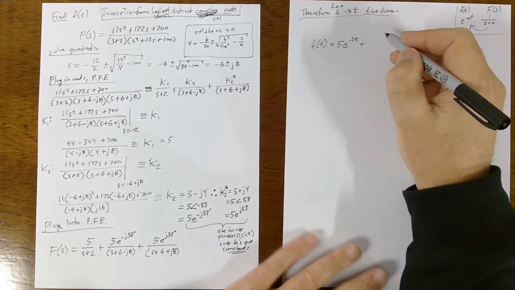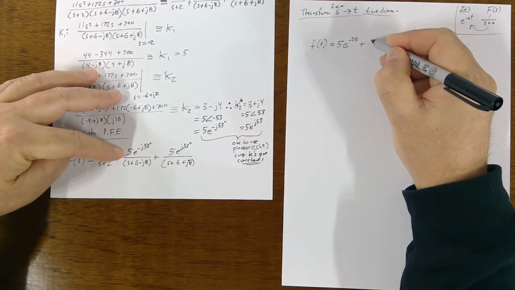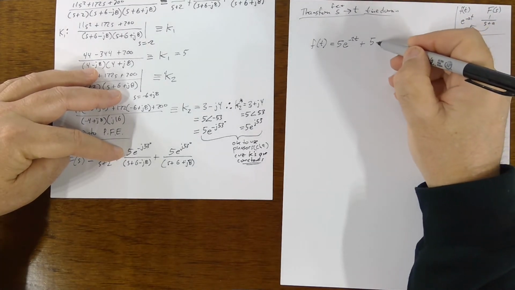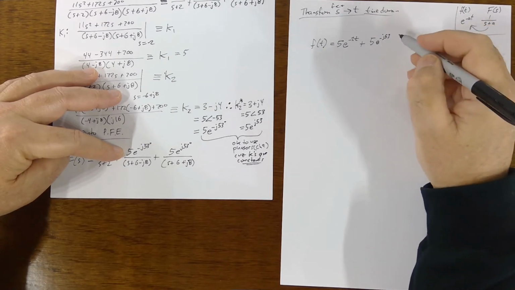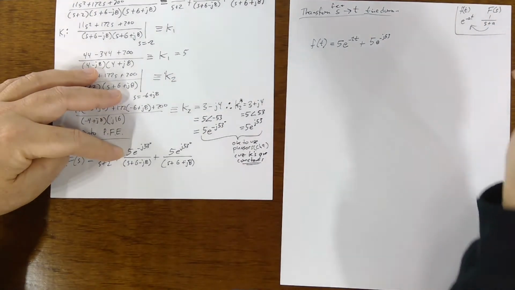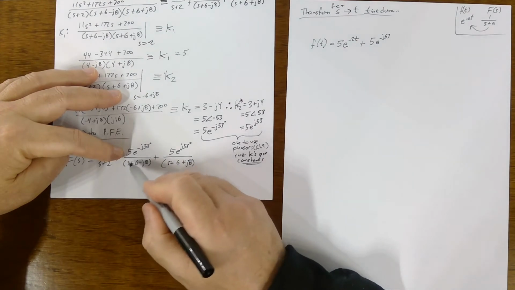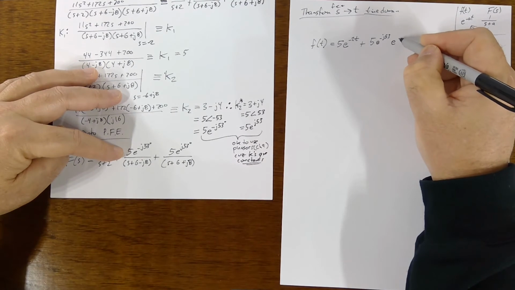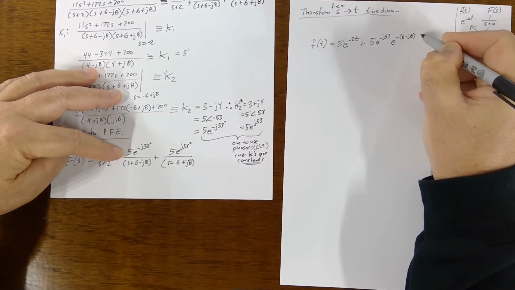So factor out the 5. The whole thing, 5 e to the minus j53 is a constant. Let's factor that out. Then we're left with 1 over this stuff where a is 6 minus j8. So it's e to the minus at, where a is 6 minus j8, times t.